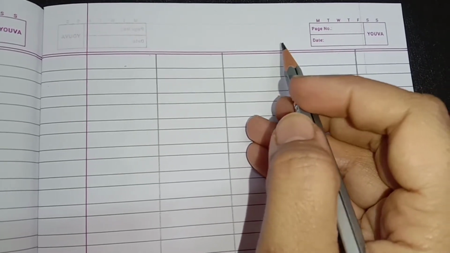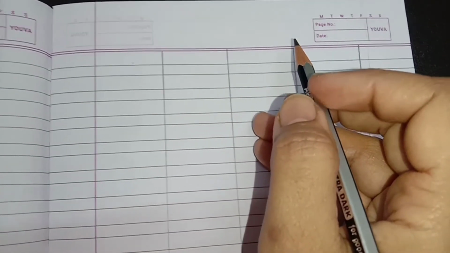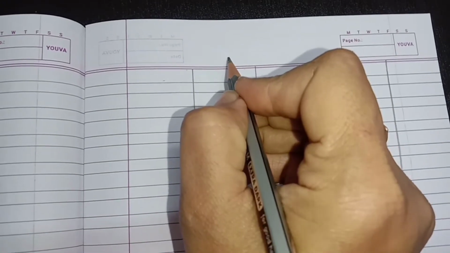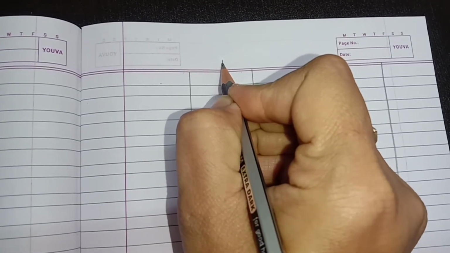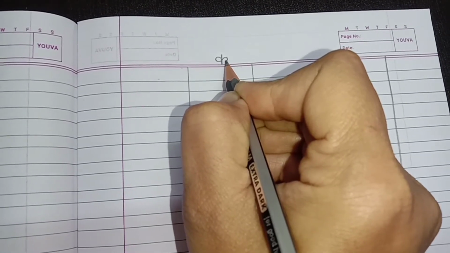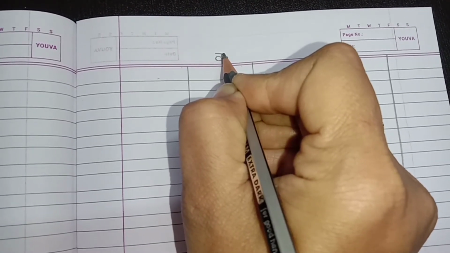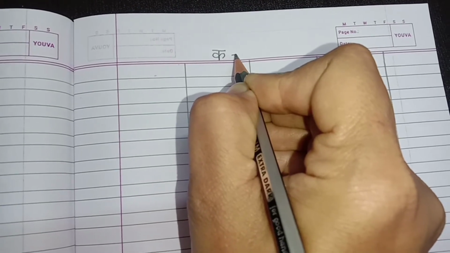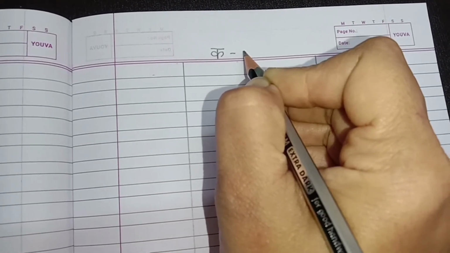So as we are going to learn how to write Vyanjan Ka to Sh, so we will write here Vyanjan Ka dash Vyanjan Sh.